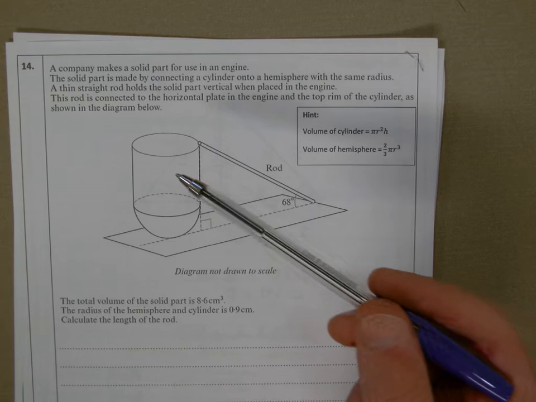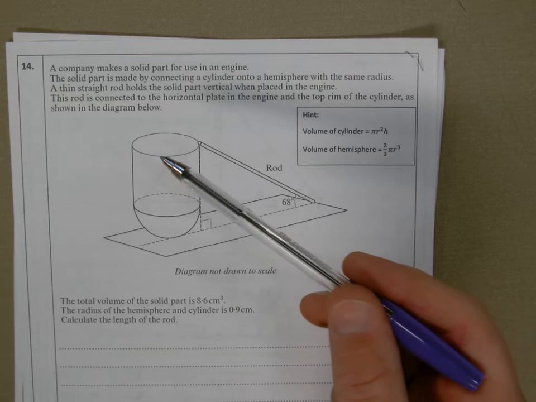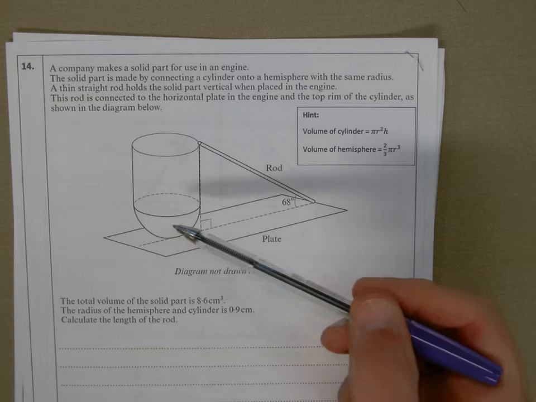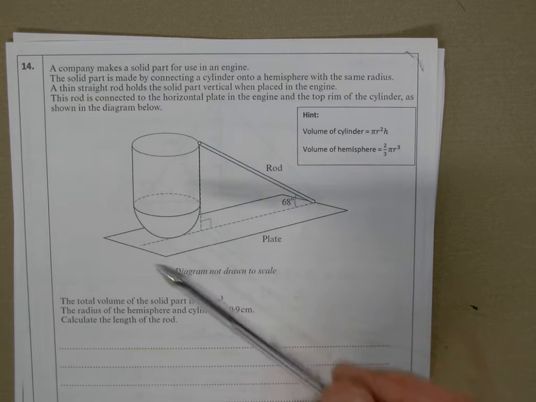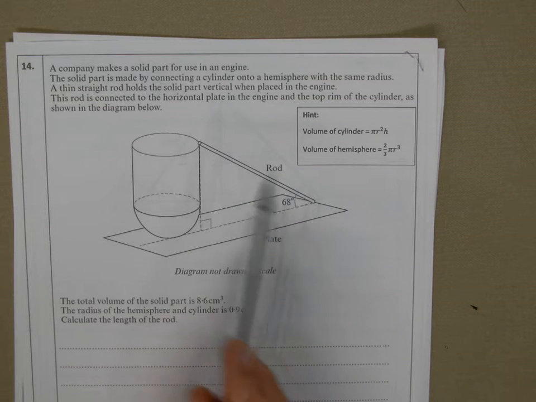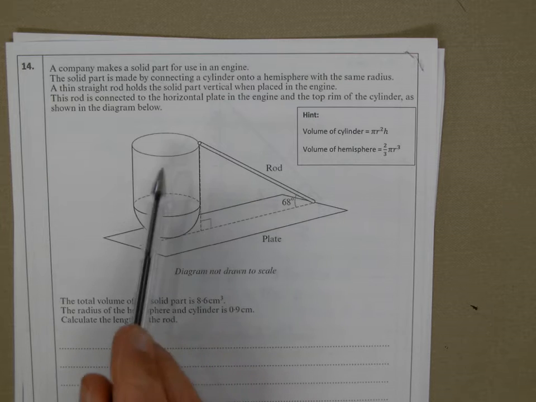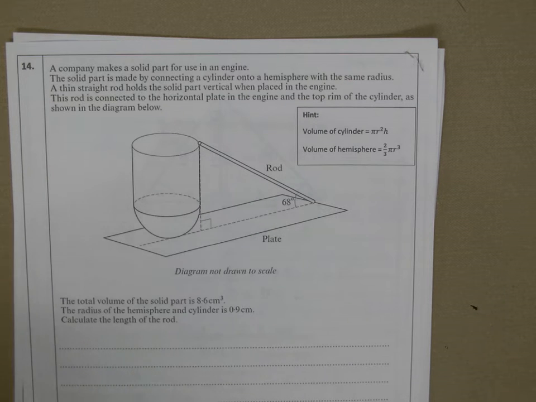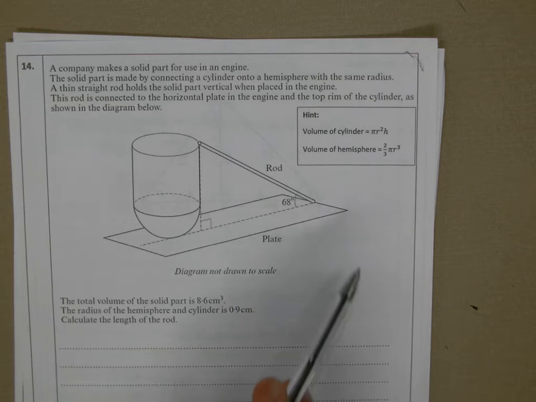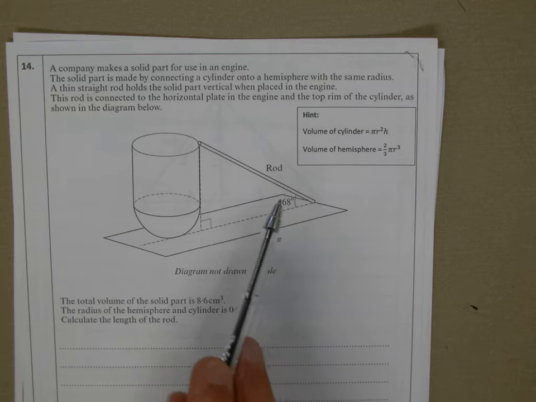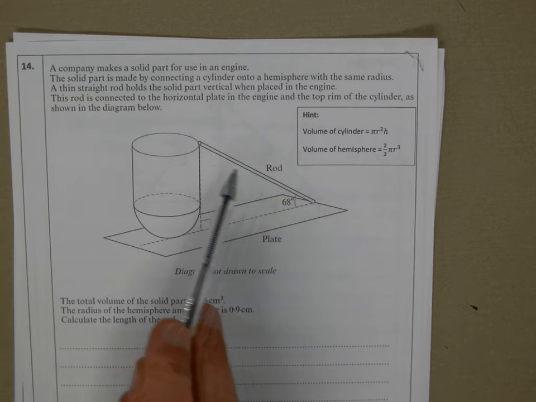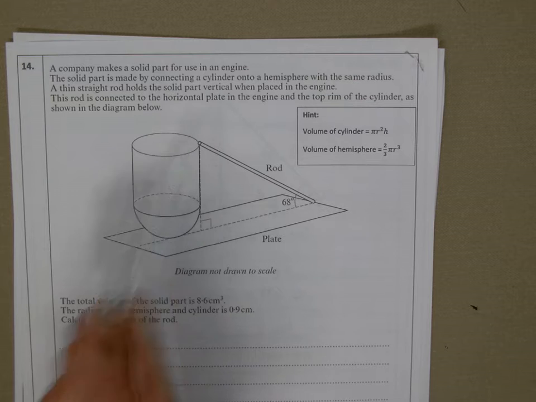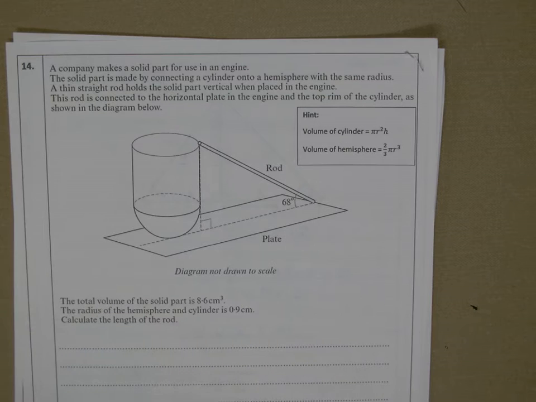Okay, so here we've got this part that's made for an engine. It's made up of a cylinder and a hemisphere, with the same sort of radius. And then there's a rod here, which is holding it in place so it doesn't topple. And we've got the angle here of the rod, the angle of elevation of the rod to the top of the solid part.